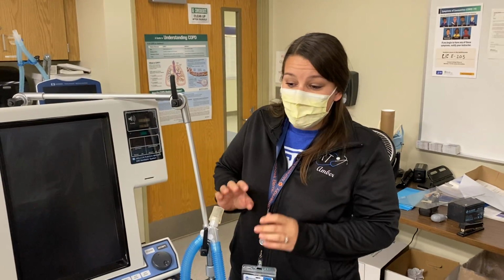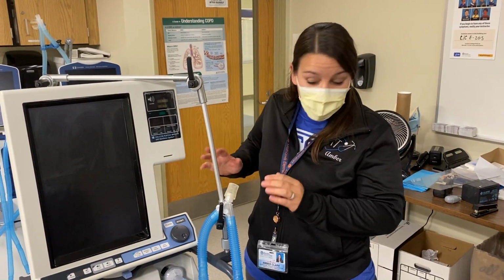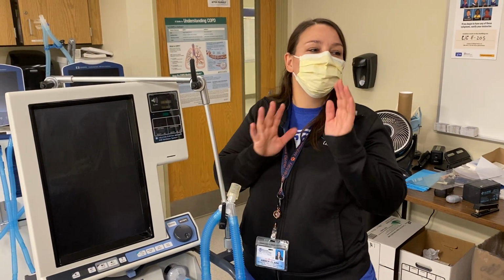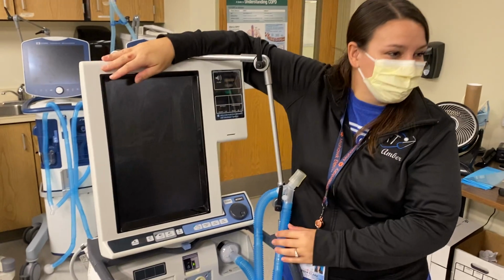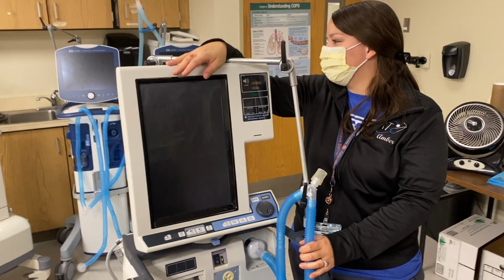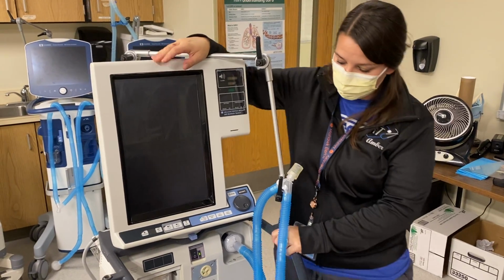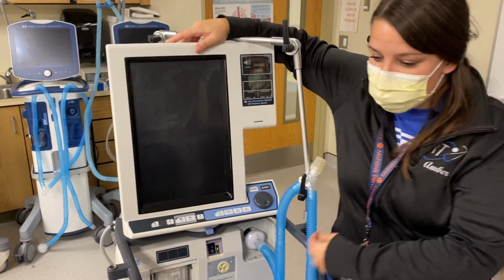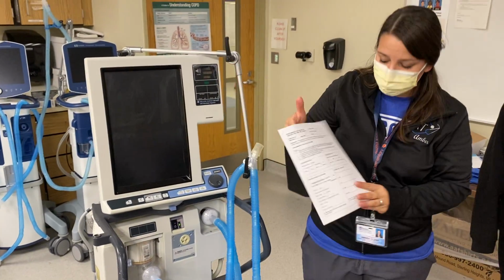Okay, so you can have one of 5 ventilators. I'm only showing you the 840. It is the same process on all of them, of what we were looking for. All right, so you'll get your sheet. We'll hand you guys your PE sheet.